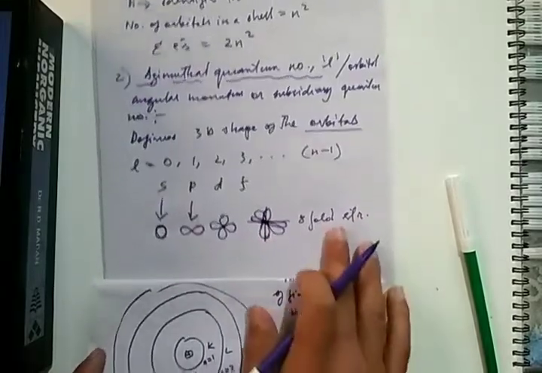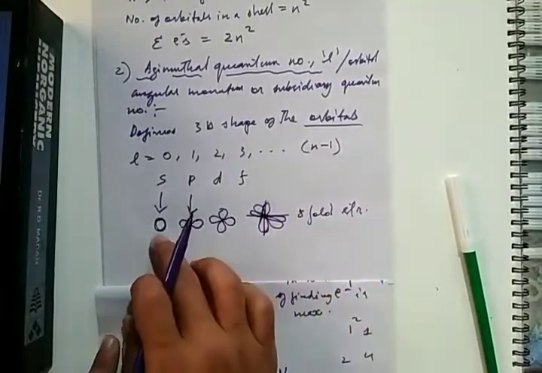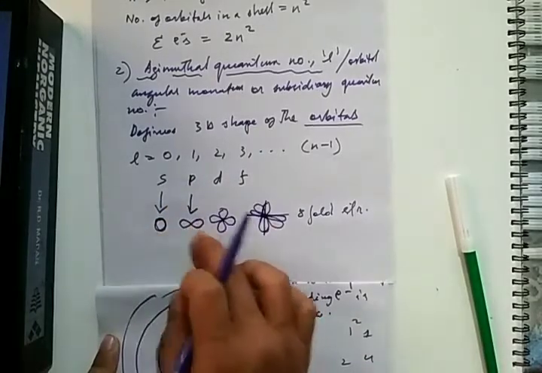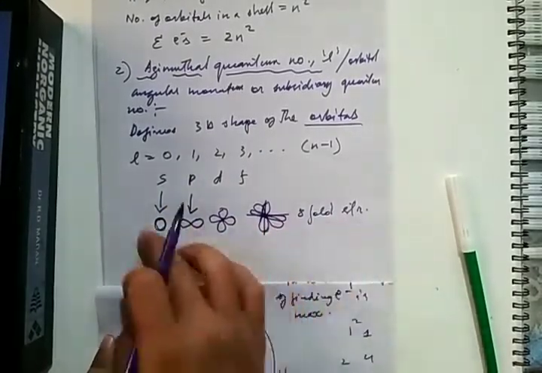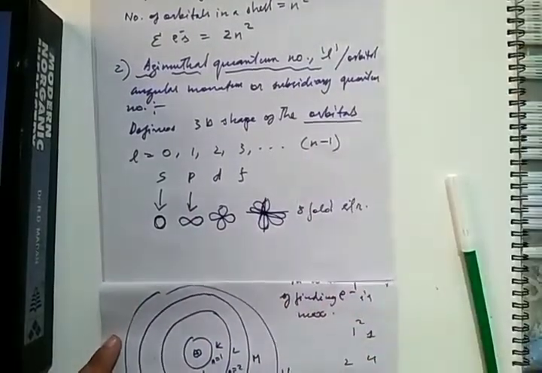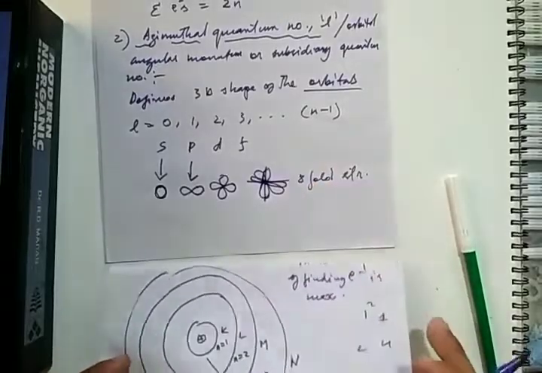It has a complex structure, but this is the 3D structure of these orbitals as p, d, f. In these orbitals we will find the electrons, or the probability of finding the electron is maximum.